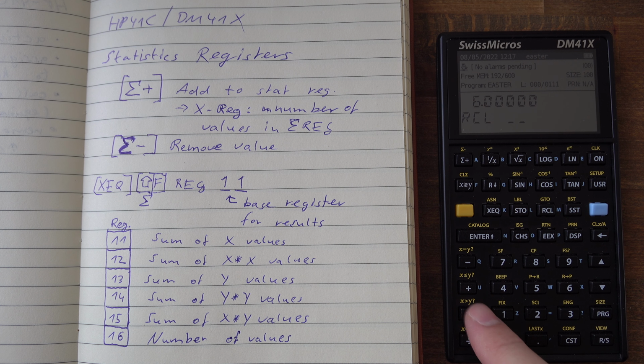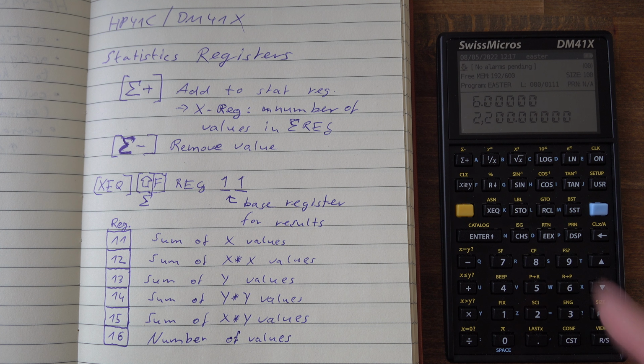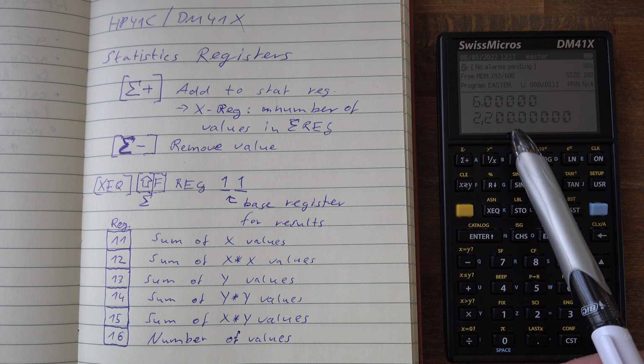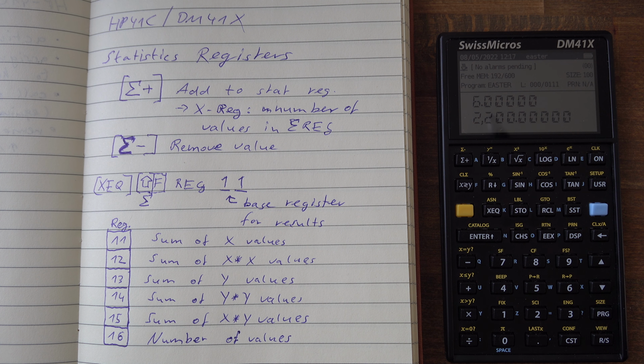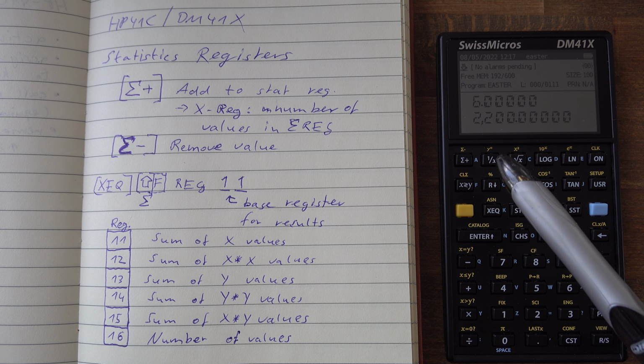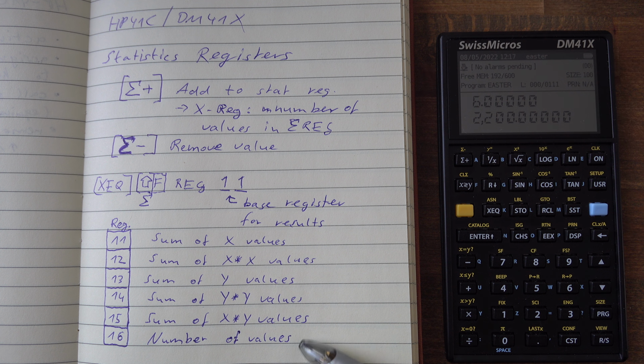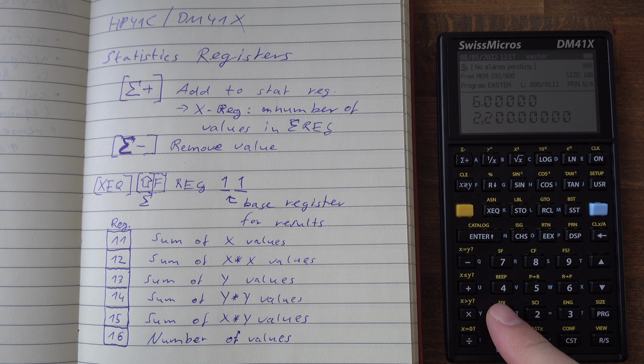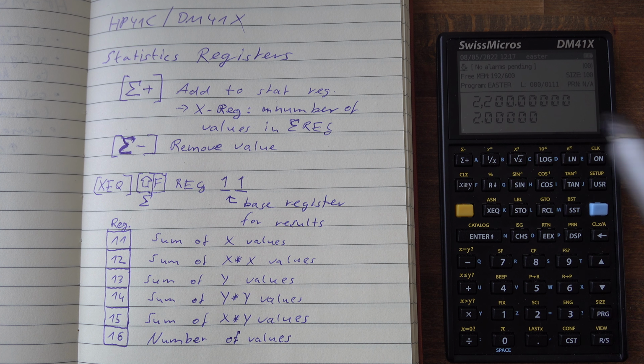Recall 15, and we see the overall cost would be $2,200. And to ensure that we have these 2 rows or item value pairs added, we can also check the number of values, recall 16, and we see 2 values are here in the register.